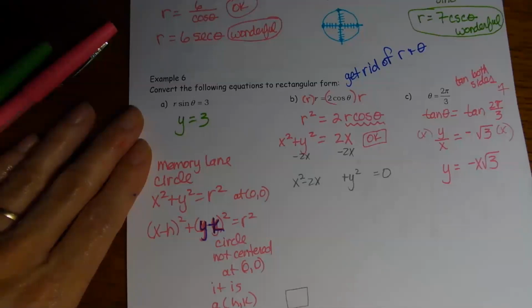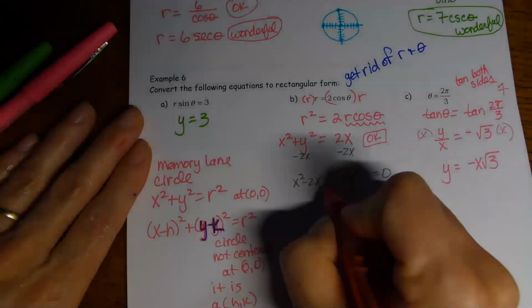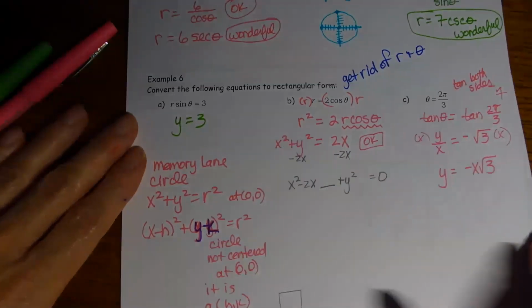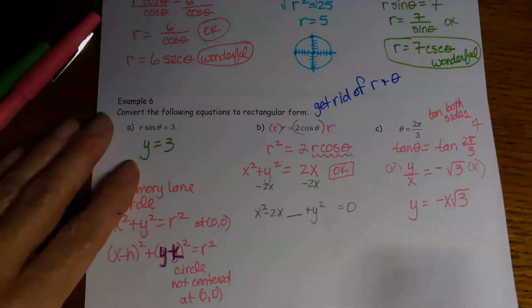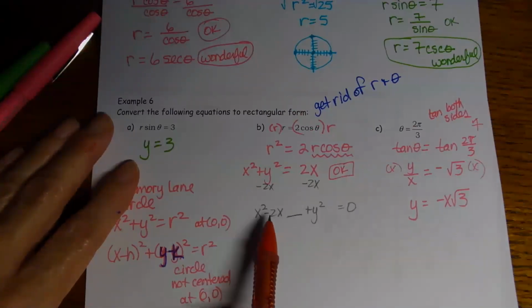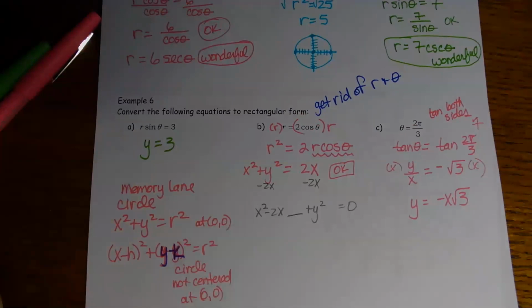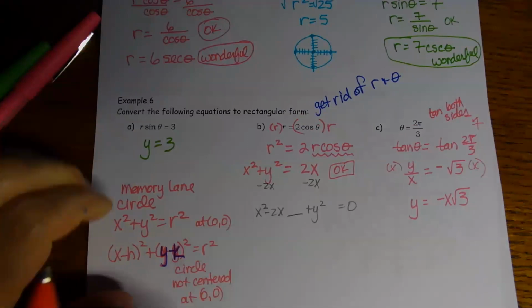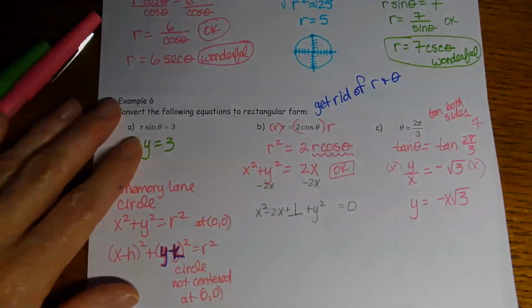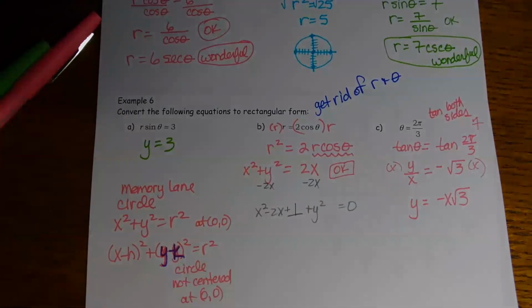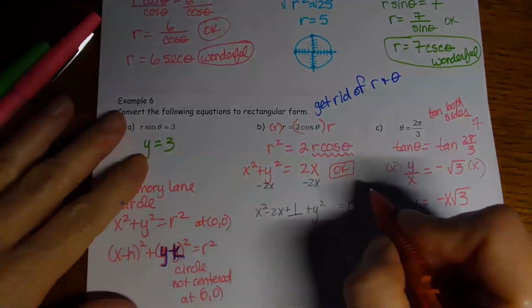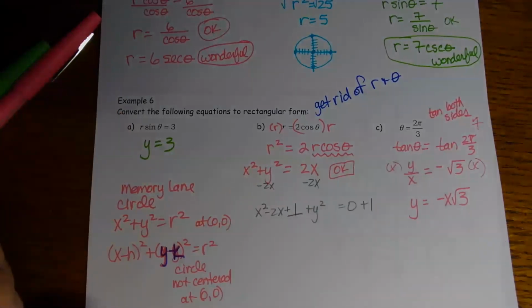Complete the square, right? How do you complete the square? Well, you have to add a number here. What number do you add there? You take half of this number and square it. What's half of -2? -1. And what's -1 squared? 1. Now, if I add something to the left side, what do I have to do? Add it to the right side.